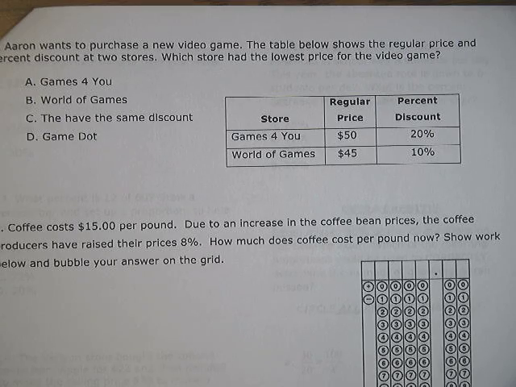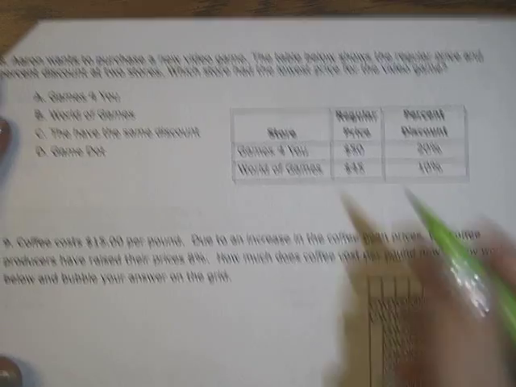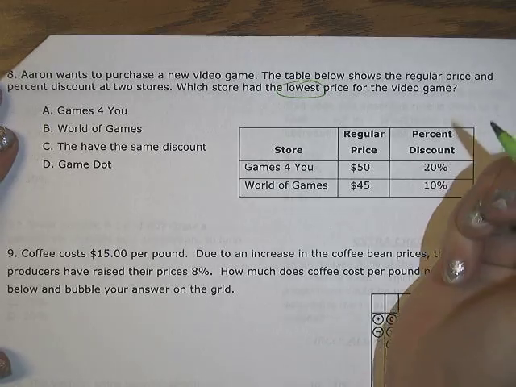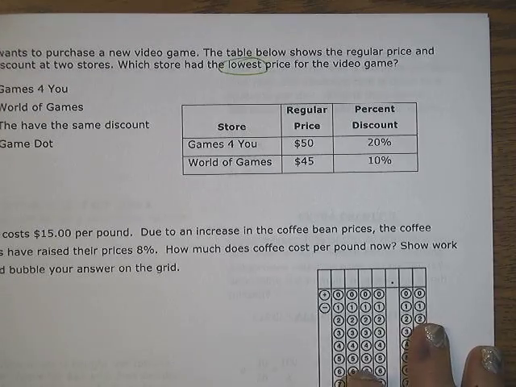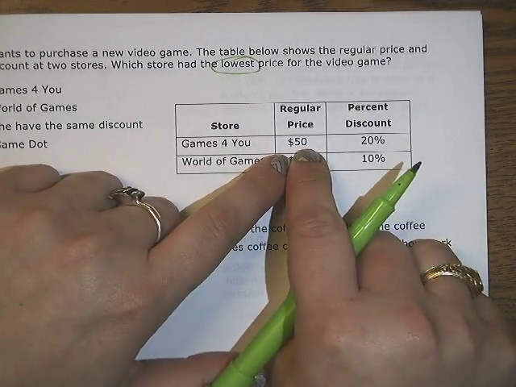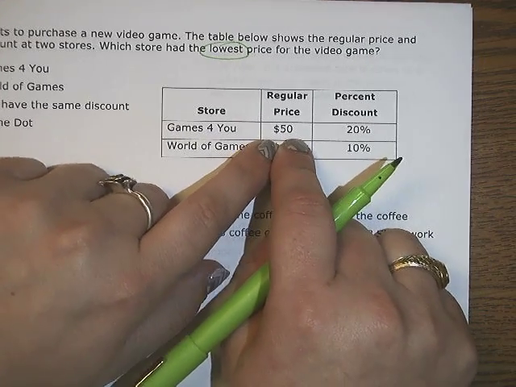Aaron wants to purchase a new video game. The table below shows the regular price and the discount at 2 stores. Which store has the lowest price for the video game? So let's first look. I have a regular price item at $50.